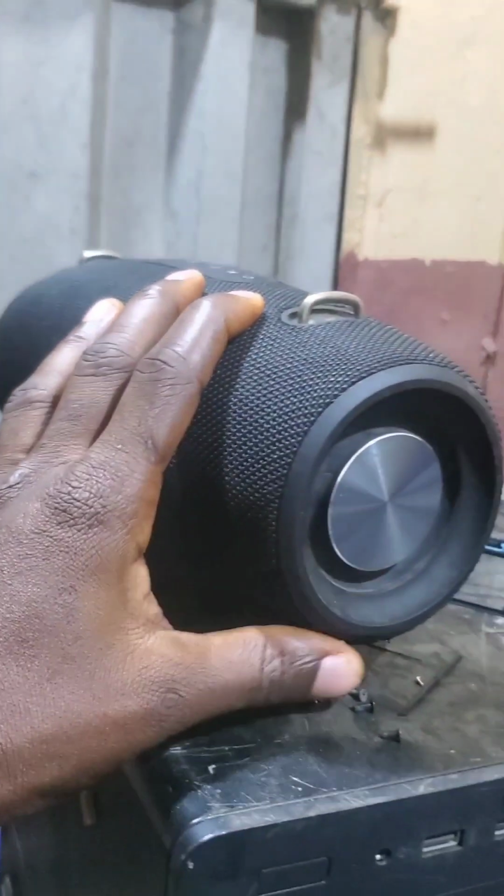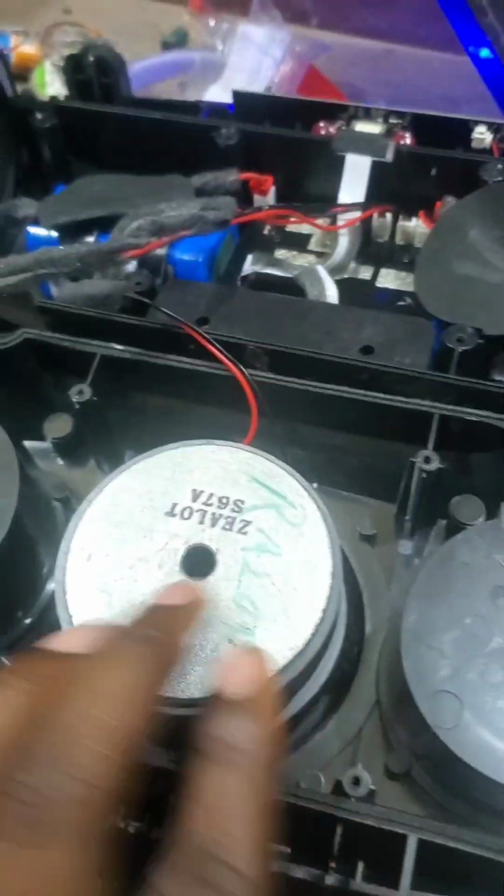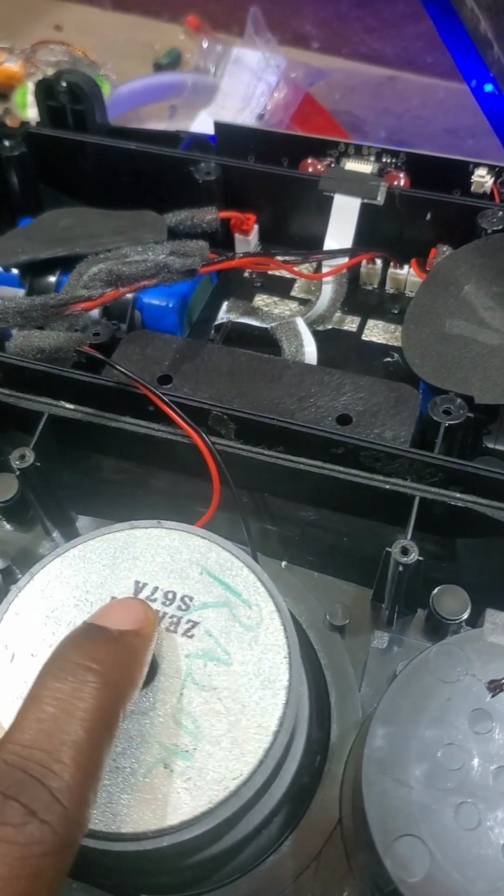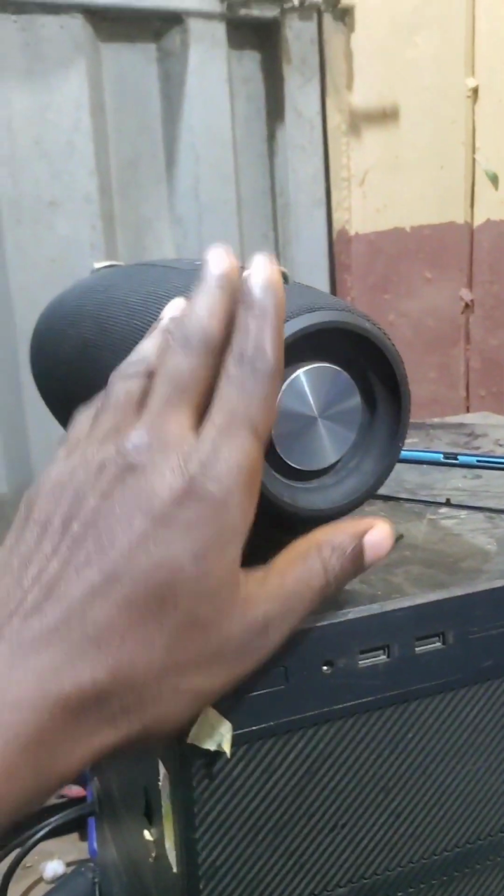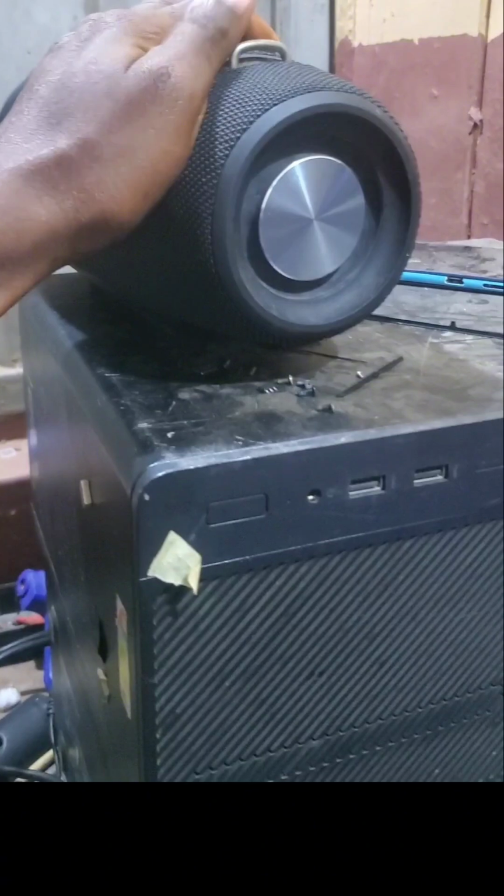For example, look at this speaker right here. This is the S67 Bluetooth speaker, right? And this, the same speaker, is opened. Look at this, Zealot S67. So as a whole, this is a speaker. Now you can call it a Bluetooth speaker because of its Bluetooth connectivity. So this is a speaker right here.